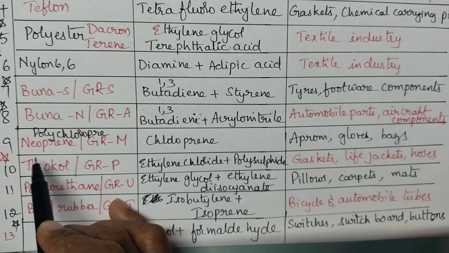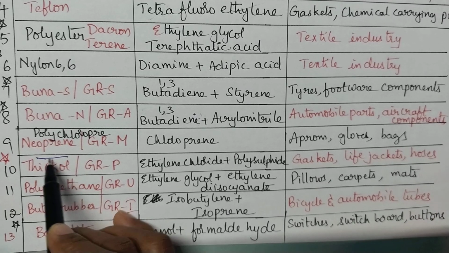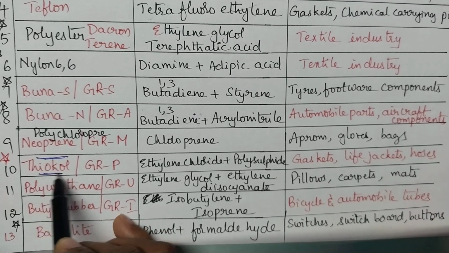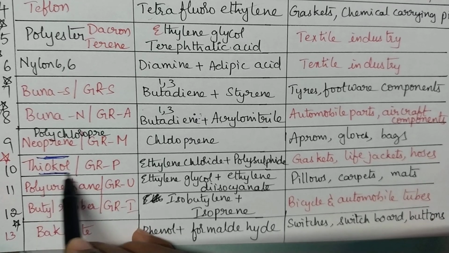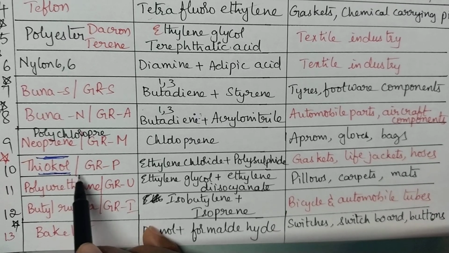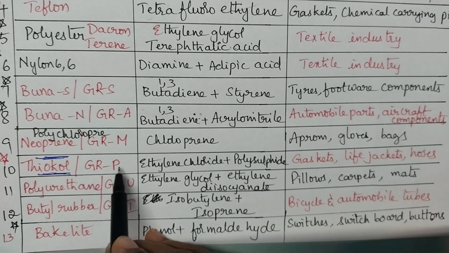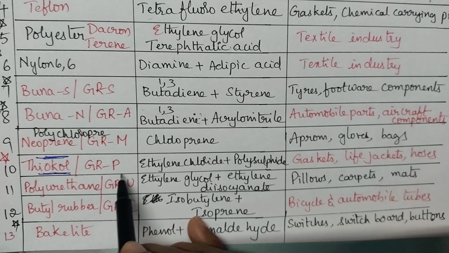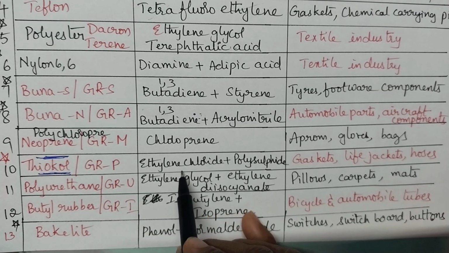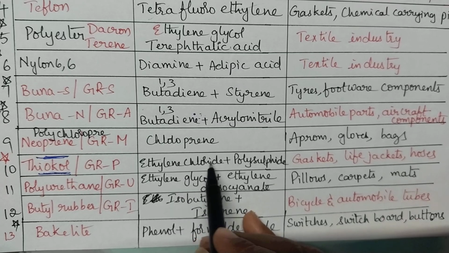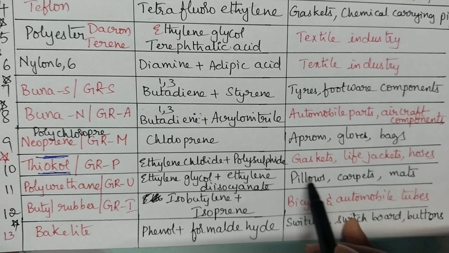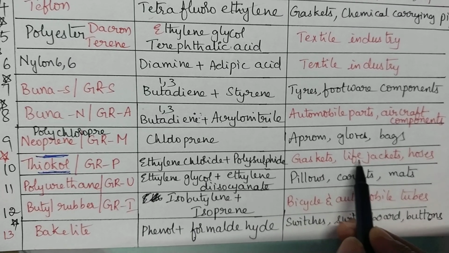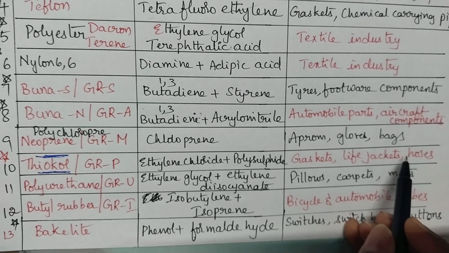Coming to the thiokol, thiokol is very important because it is the only rubber which cannot be vulcanized. So the only rubber which cannot be vulcanized is thiokol. It is also called as GRP, that means government rubber of polysulfide. It can be prepared by the polymerization of ethylene chloride and polysulfide. Thiokol is mainly used for the manufacturing of gaskets, life jackets, hoses, etc.